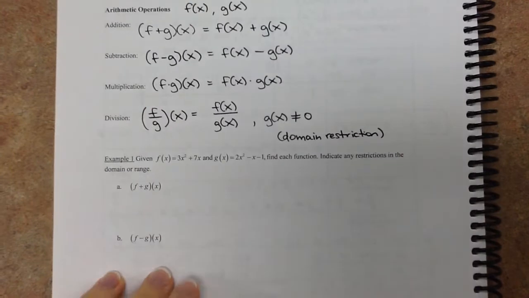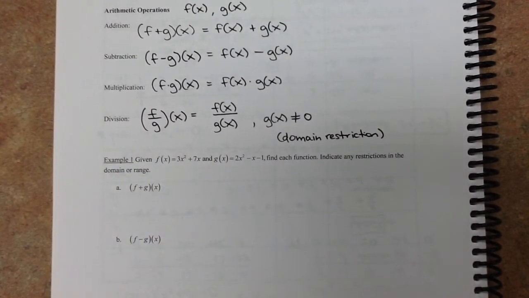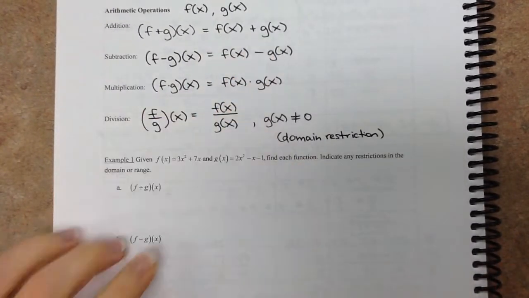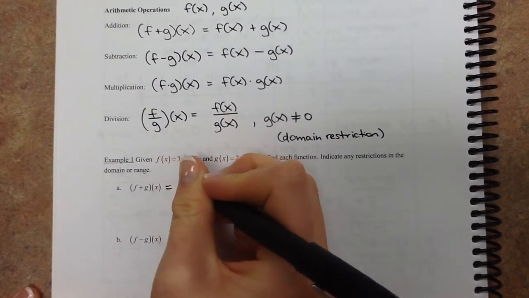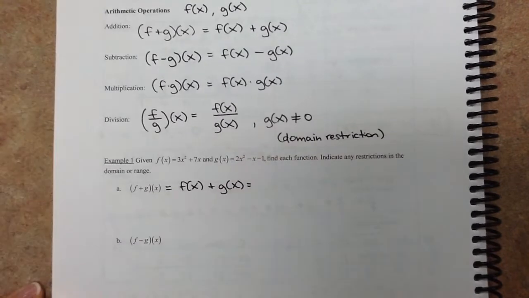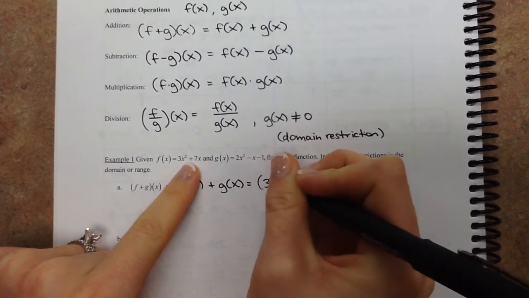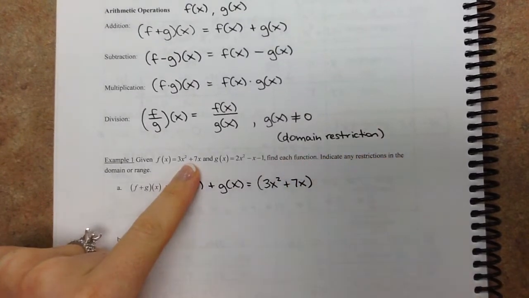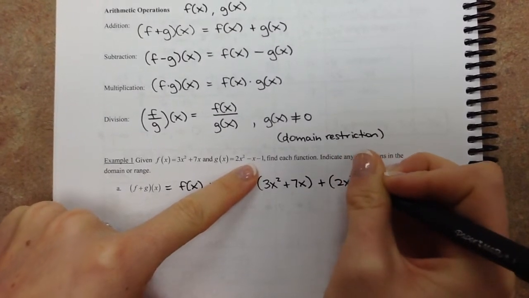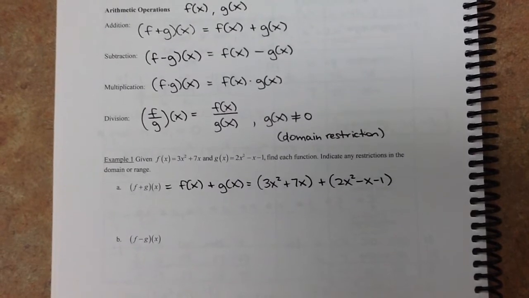Okay, so for this first example, we've got two different functions. Here's our function f of x. Here's our function g of x. So this first one says f plus g of x. So remember, that's the same as this. So I'm going to write that out first. So this is the same as f of x plus g of x. So all I'm going to do is take my function f of x right there, and then plus, and then take my function g of x. And adding literally means you're just going to combine up the like terms.